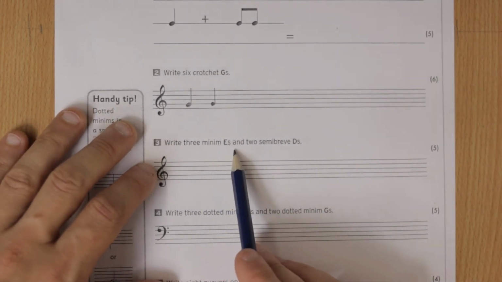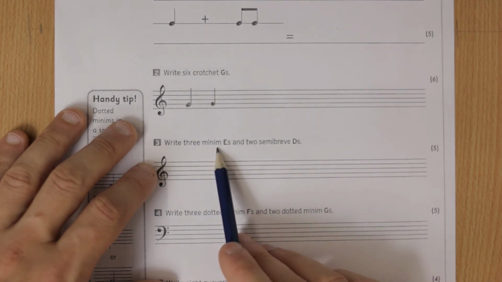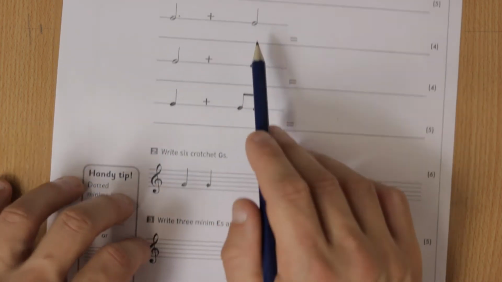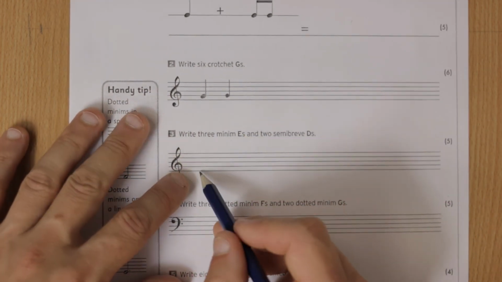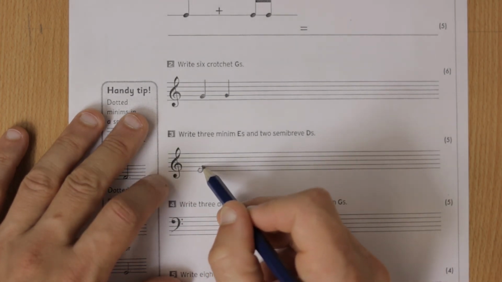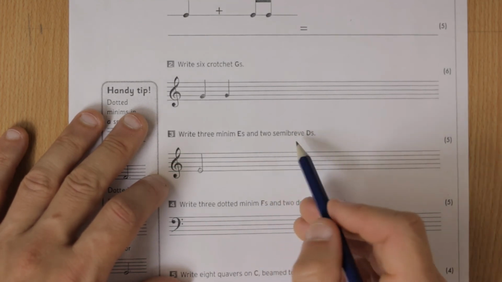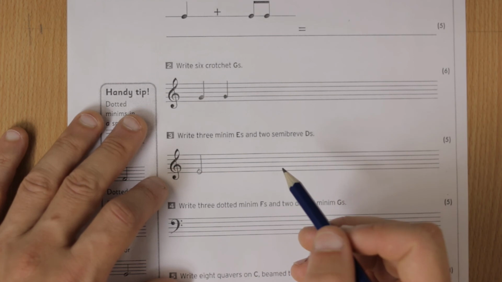Write 3 minim Es and 2 semibreve Ds. So 3 minims. So what does a minim look like? It's one of these, isn't it? So 3 of those on an E. Where's E? Every green bus, so every. There's a minim. You're going to do 3 of those and then 2 semibreves on D. So the D could be at the bottom or it could be on a line.